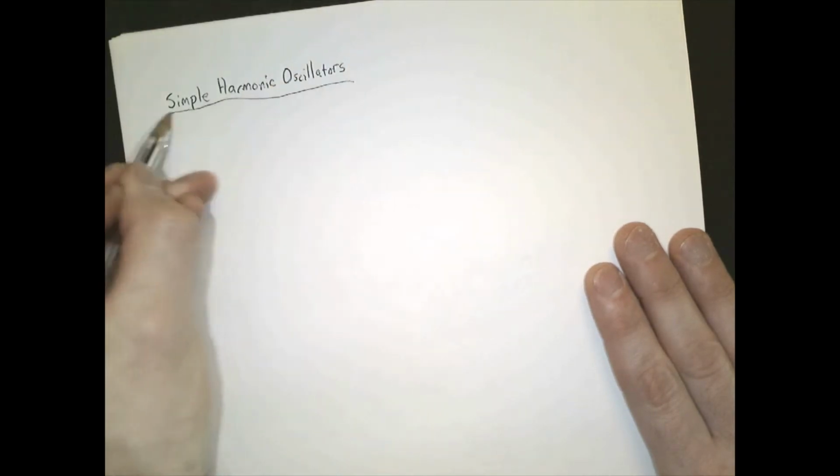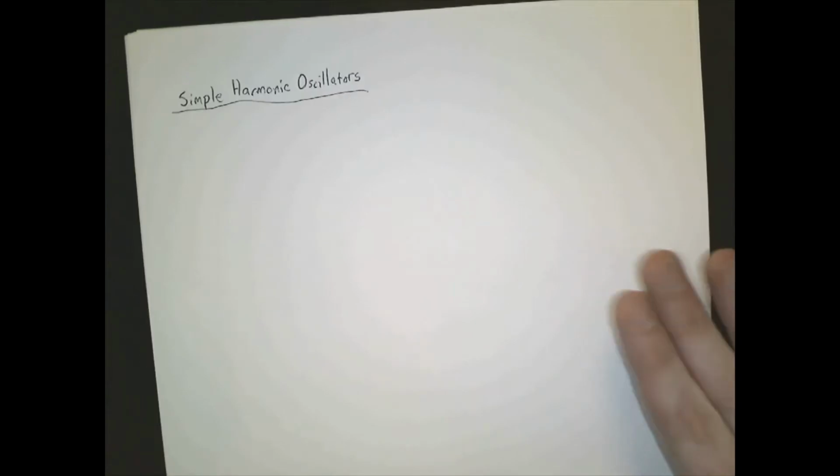So we last left off talking about simple harmonic oscillators. And I will apologize in advance that I am left-handed and it'll take you a while to actually see what I am writing. But there you go, simple harmonic oscillators. These are objects that move back and forth at a regular rate in time.